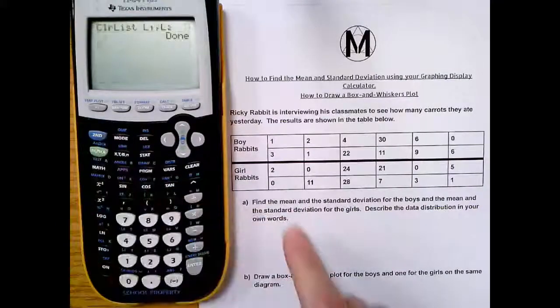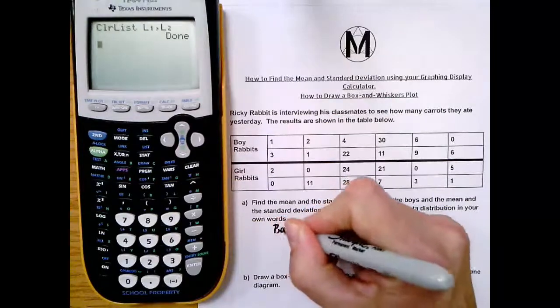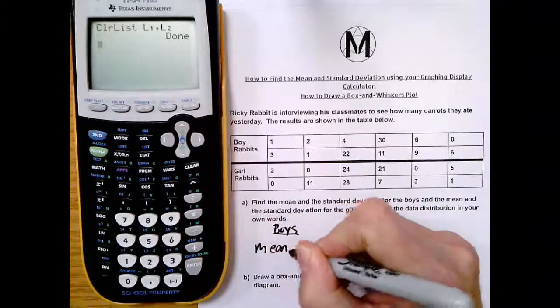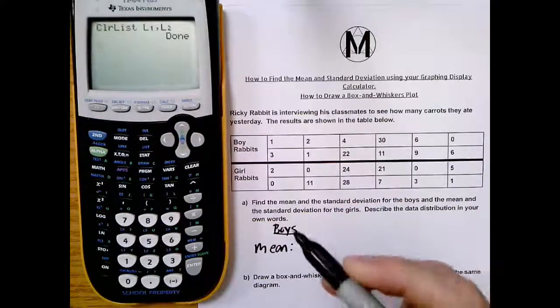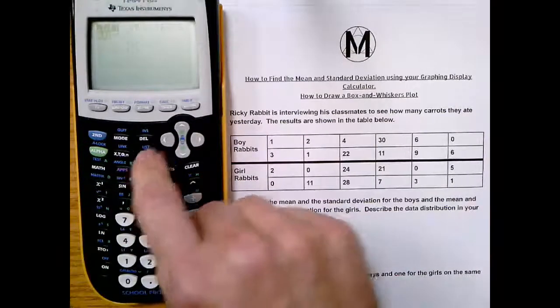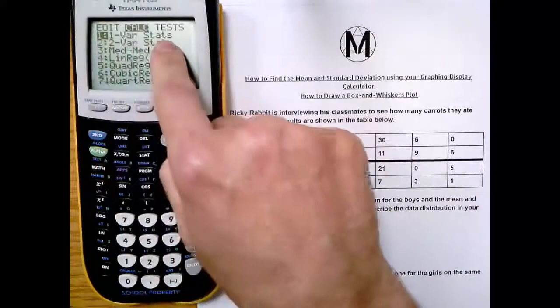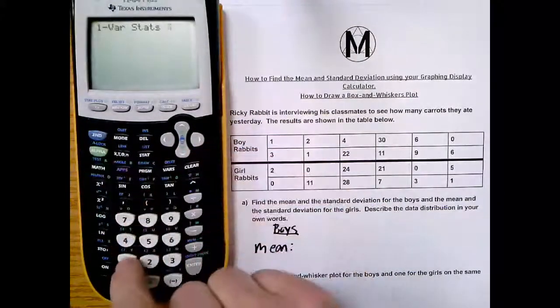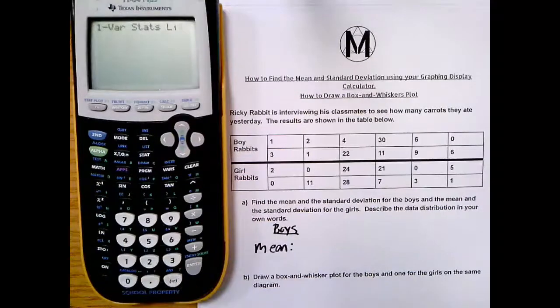And so we're going to do the boys first. Okay, so the boys, the mean, and I guess we'll do the standard deviation next. Okay, so we're going to do the mean. The way we do the mean is all you got to do is hit Stat, Calculate, and we're going to do one variable, Statistics. We remember that we did L1 for the boys, so I just put in L1 and hit Enter, and then voila, all this amazing information.